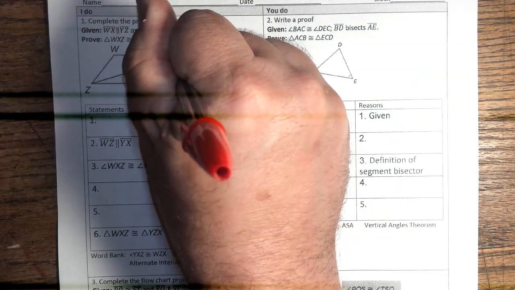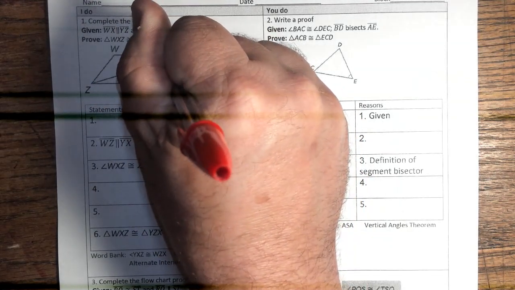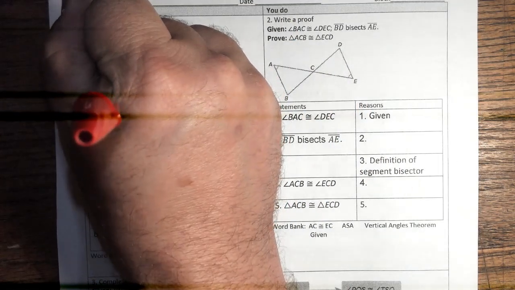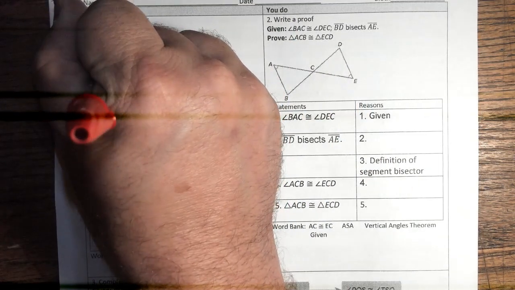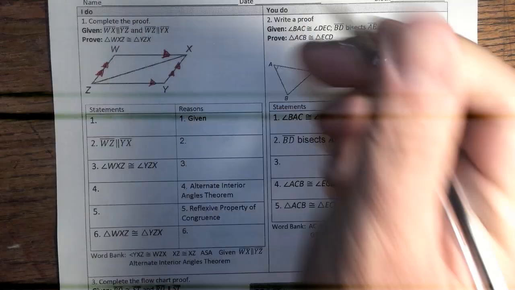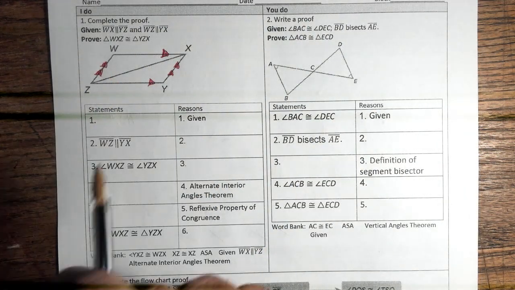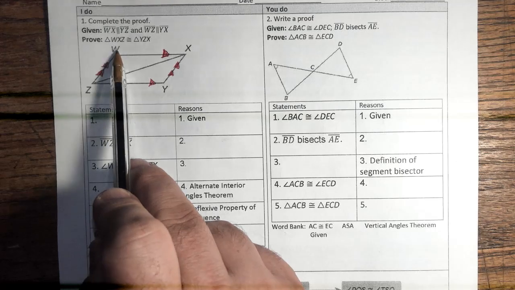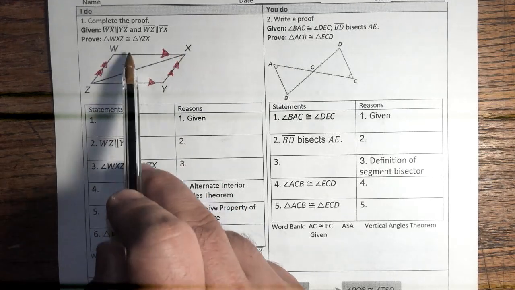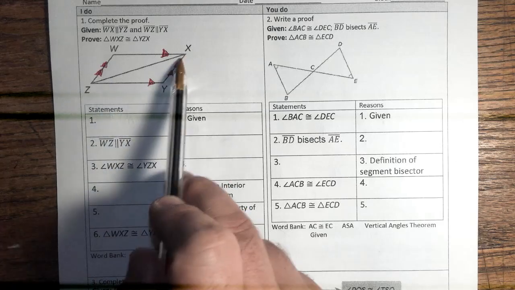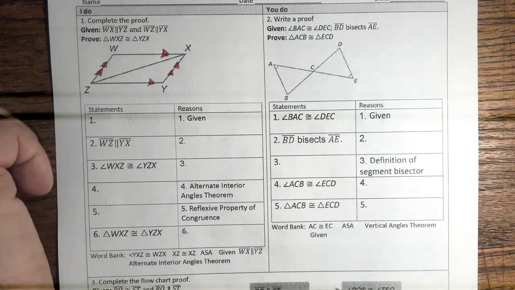Technically, because this is the second line, we would do a second arrow, kind of like the congruent marks, to show what corresponds with one another. So all those lines are parallel. They want us to prove that triangle WXZ is congruent to triangle YZX.